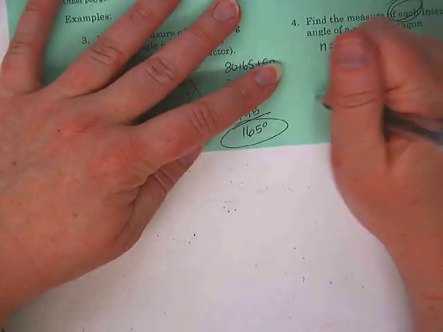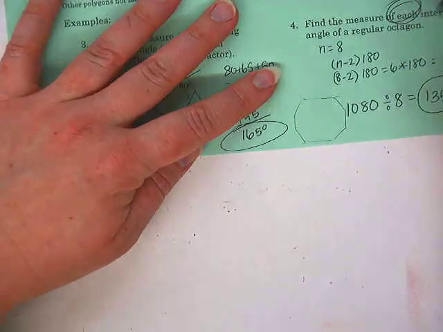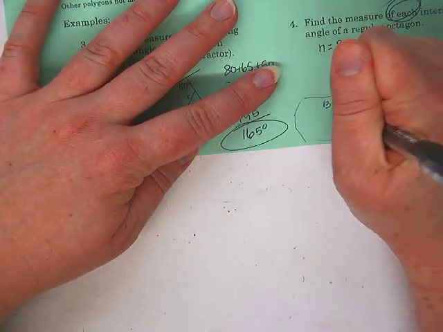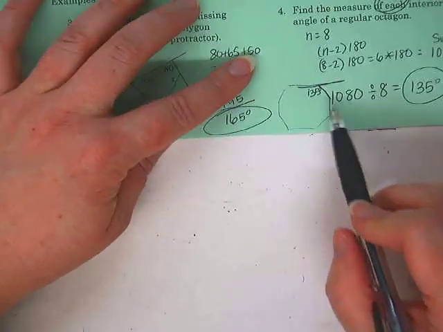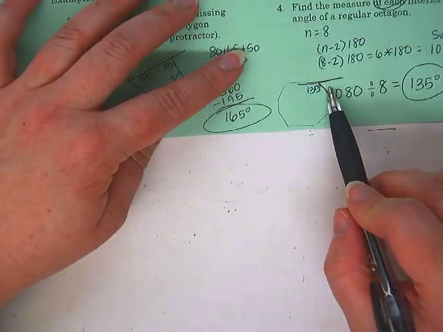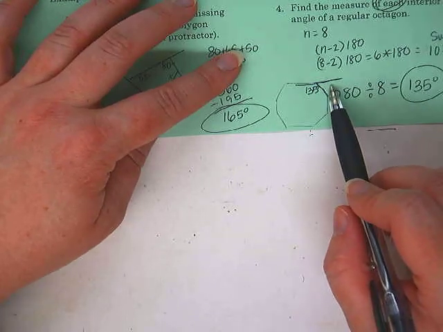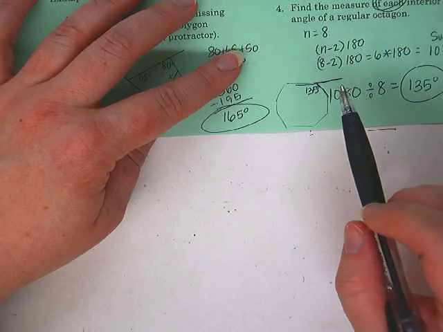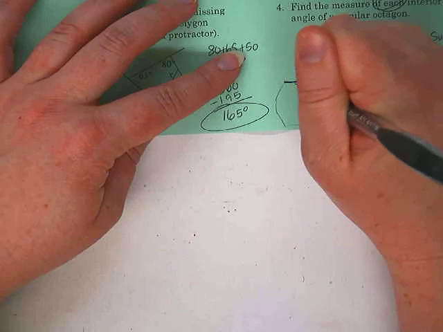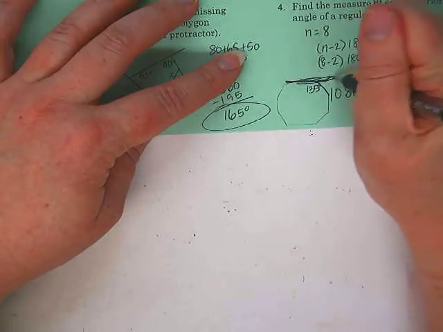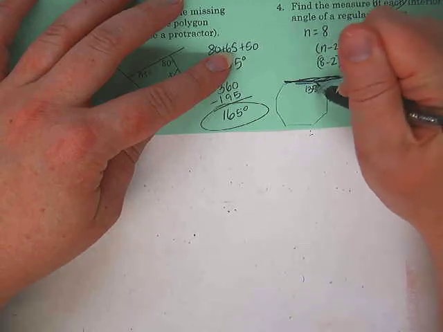Okay, now I want to show you something really tricky about interior and exterior angles. This should be a no-brainer, but sometimes I have to point it out for it to make sense. Let me draw an octagon really fast to use here. Okay, so we just figured out that the interior angle is 135. We could find the exterior angle by taking 360 and dividing by 8, correct? What's another way to find an exterior angle?